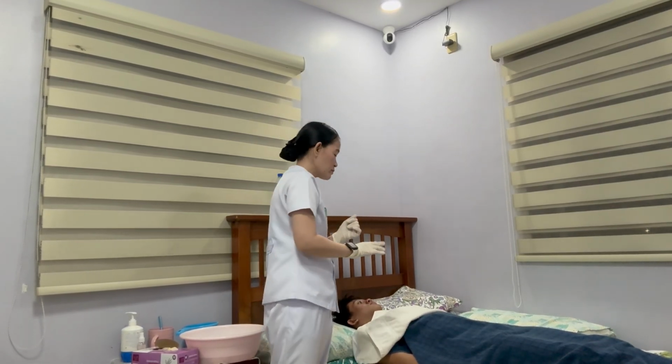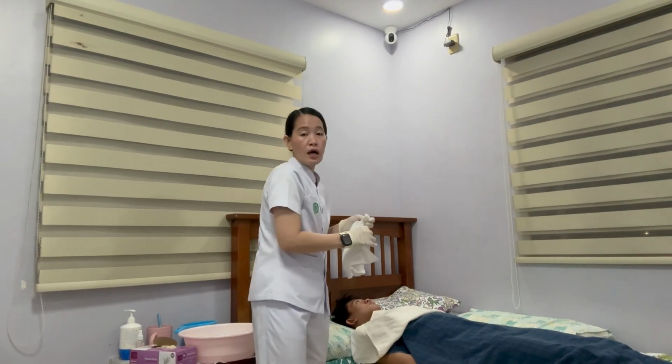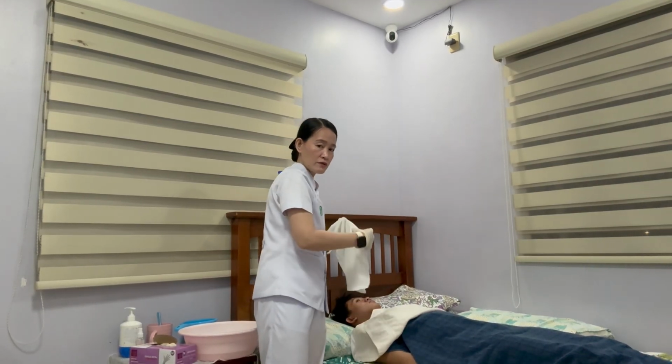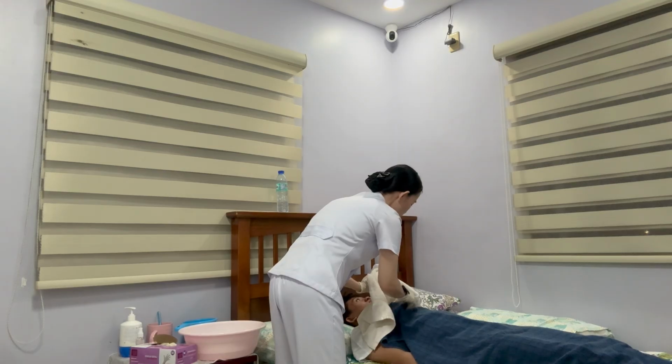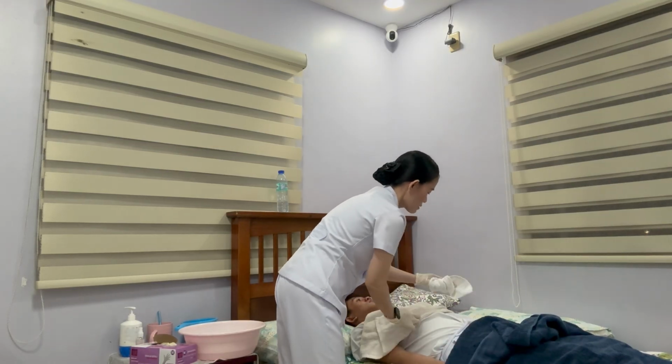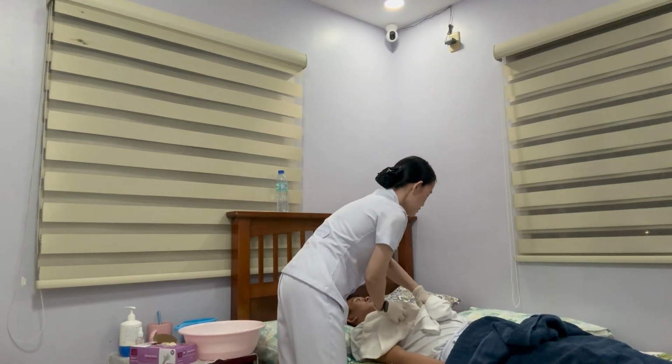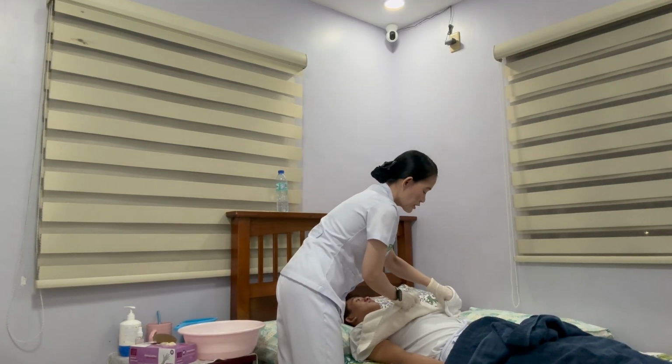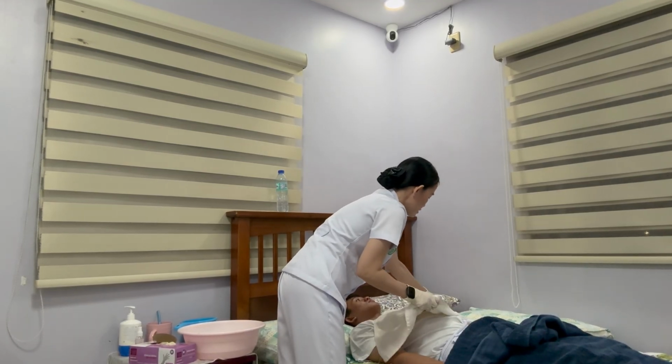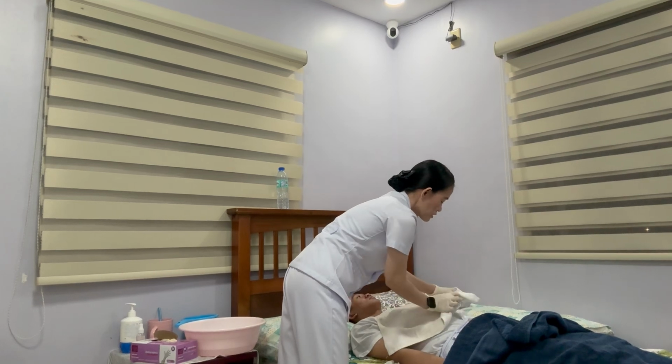Carefully inspect the umbilical area and abdomen folds for stress. Then clean the abdomen and also the umbilical area. Check if there's any. Yes. Then pat it dry.